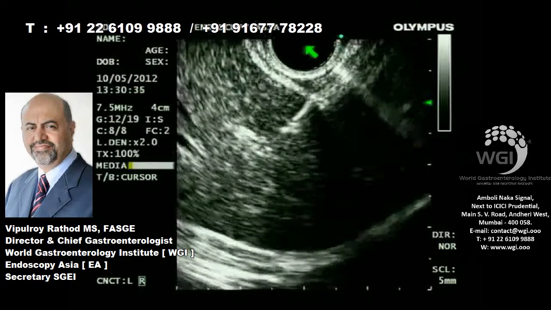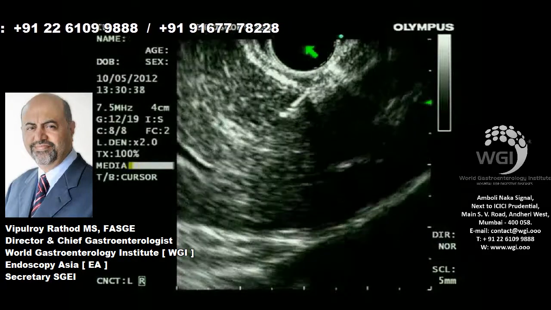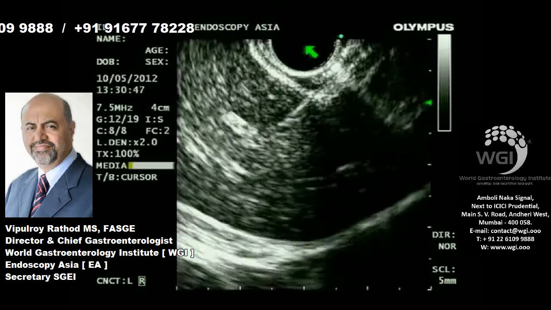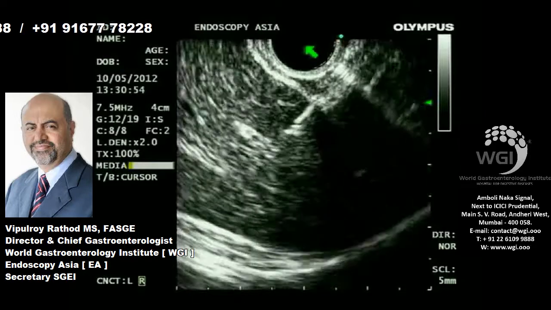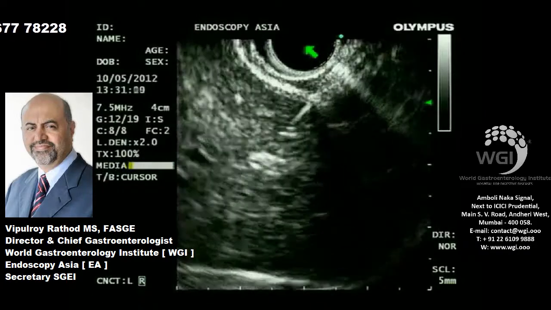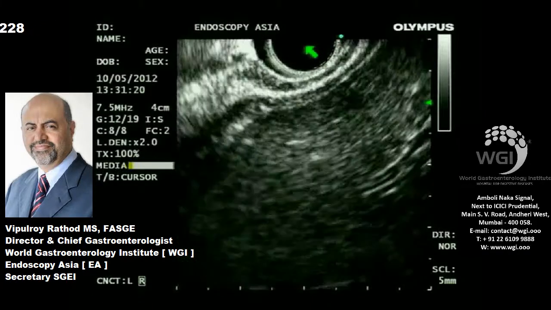Very gentle maneuvering can yield effective tissue diagnostic material, and this patient did have metastatic neuroendocrine tumor in the liver. So EUS FNA has a role in liver metastasis.